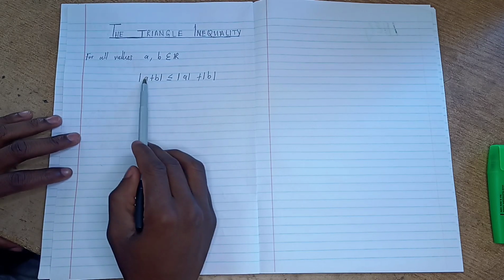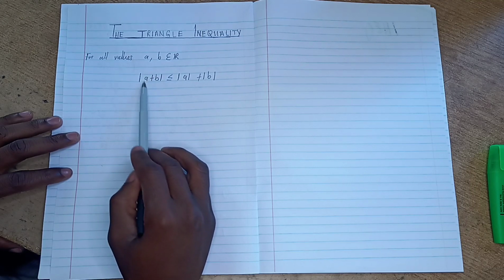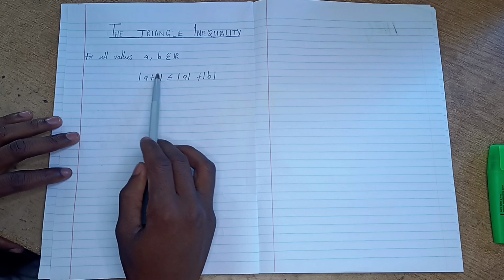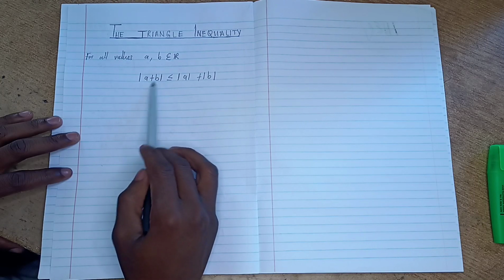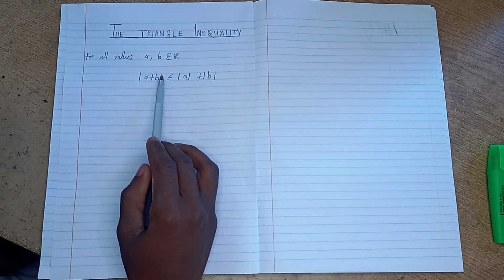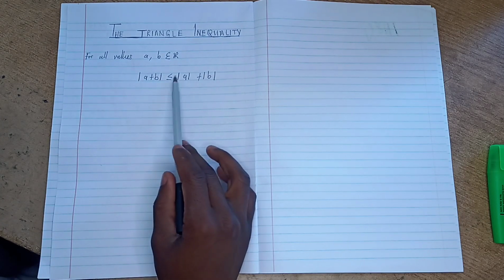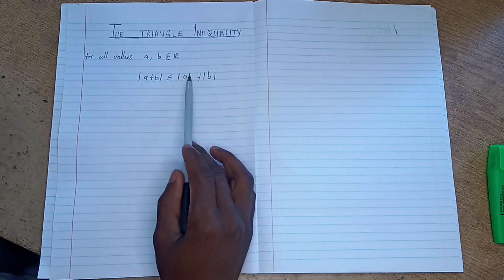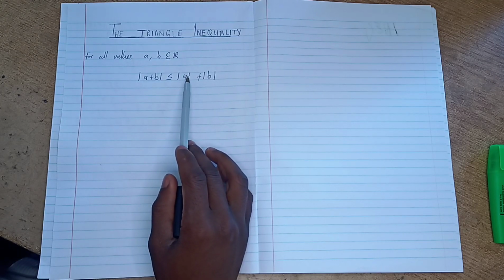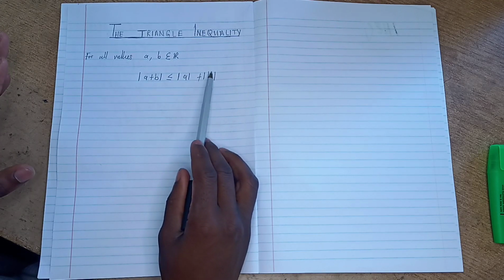This is why. A and b can either be positive or negative. If a is positive and b is negative, adding them will offset the result. The result will be reduced. And then when we take the modulus, I can guarantee you that this left hand side will always be less than the right hand side, because for the right hand side we are just taking the modulus of a, no matter whether a is positive or negative, and the modulus of b, whether b is positive or negative.